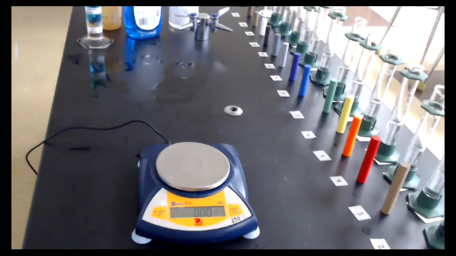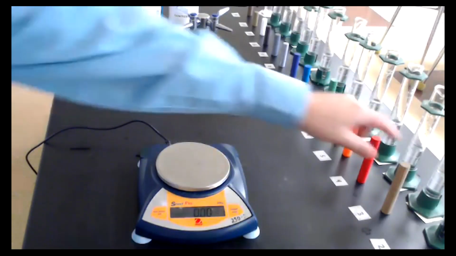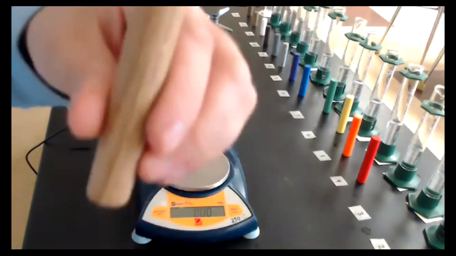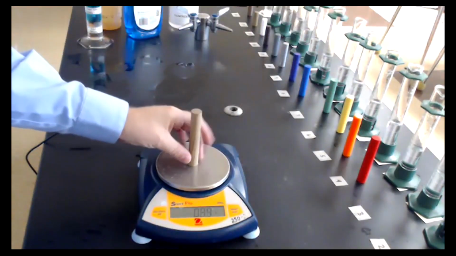What we're going to do now is move on to our third sample, which is the one that looks strangely like wood. So if I switch my camera, take a look at this over here. Here is a picture of what this sample looks like. You can tell it's very wood-like. So I'm going to drop this onto our balance.